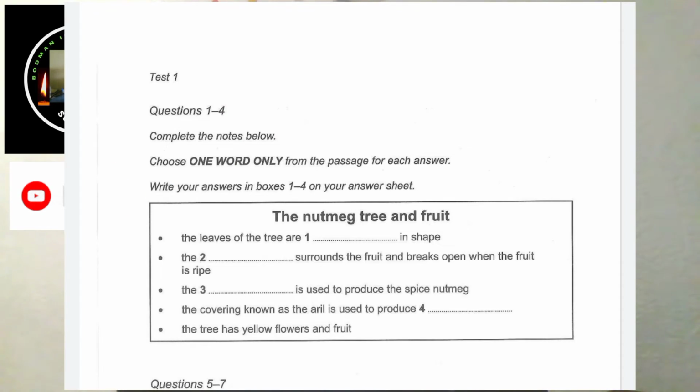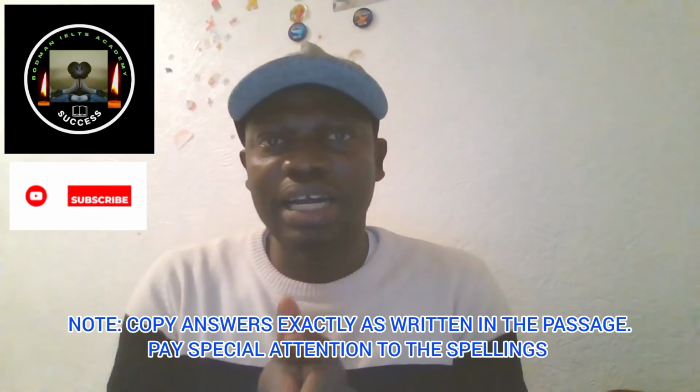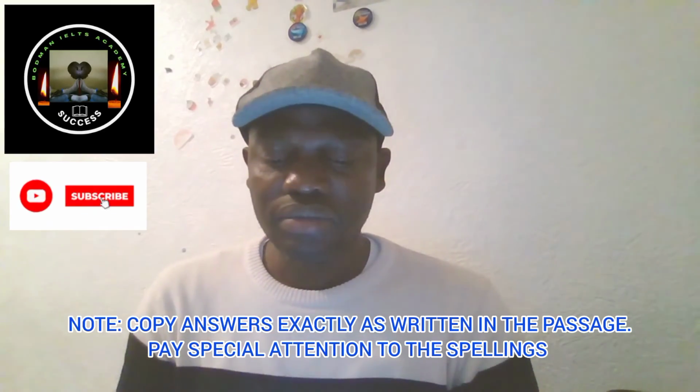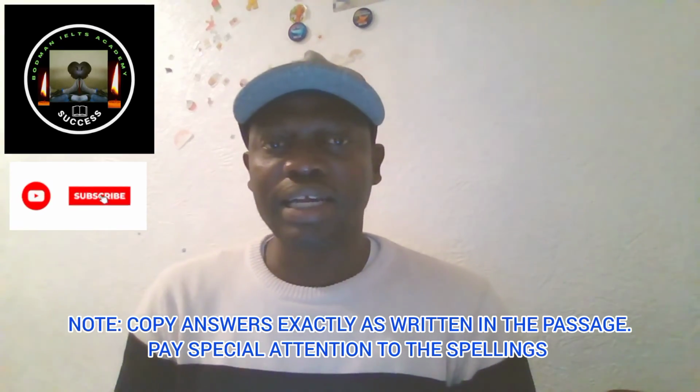Now, let us insert it into the gap. The dash surrounds the fruit and breaks open when the fruit is ripe. The husk surrounds the fruit and breaks open. You can see it's grammatically correct. It makes sense. That makes husk our answer. I hope this is very clear.